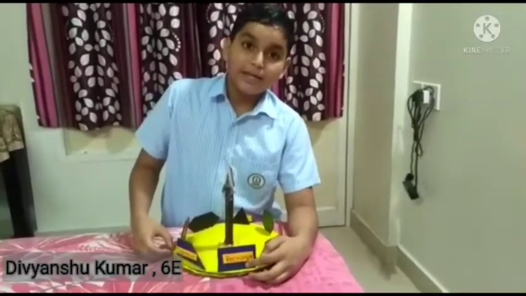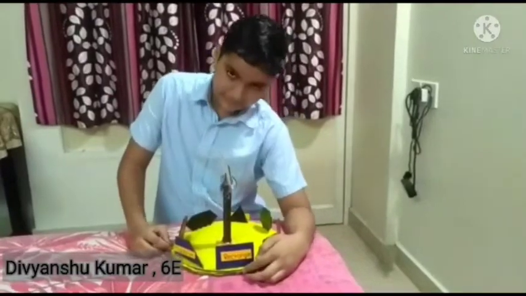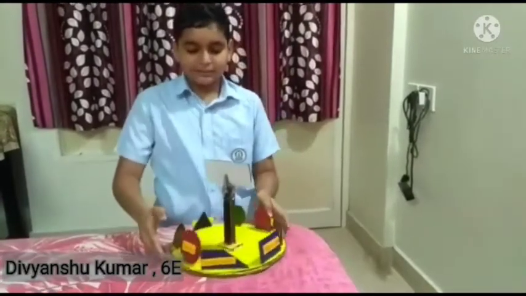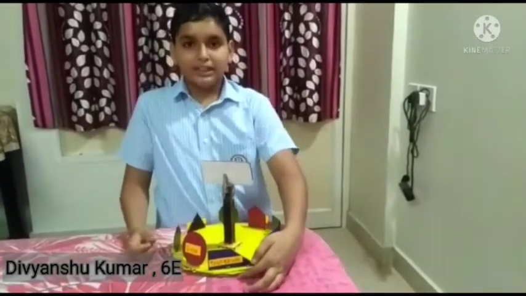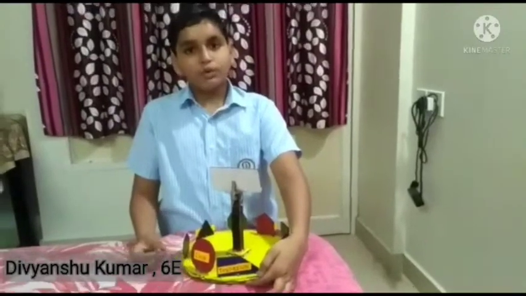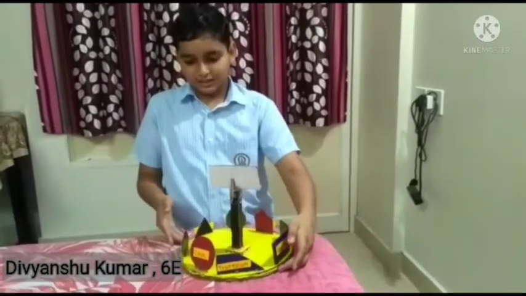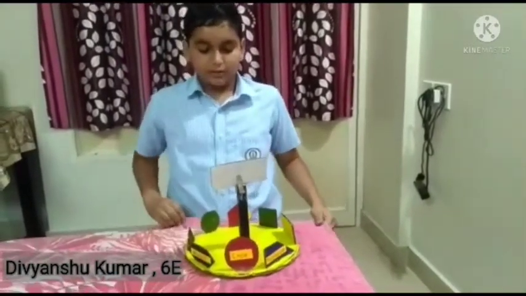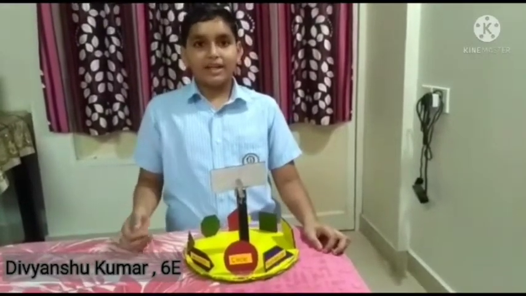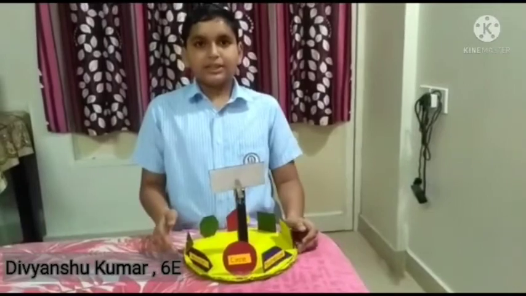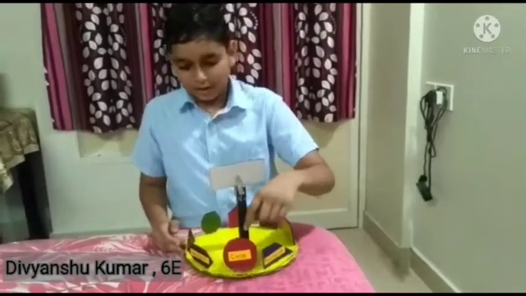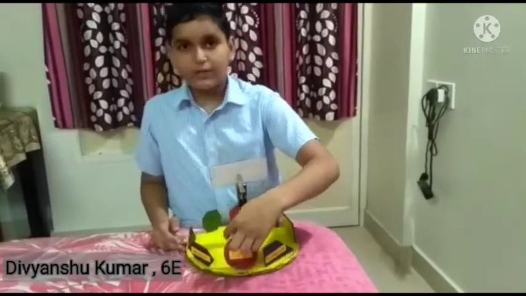The third shape is rectangle. Rectangle has 4 sides and 4 vertices. The fourth shape is trapezium. Trapezium has 4 sides and 4 vertices. Now the fifth shape is circle. Circle doesn't have any vertices and doesn't have any face. It has only a curved face.